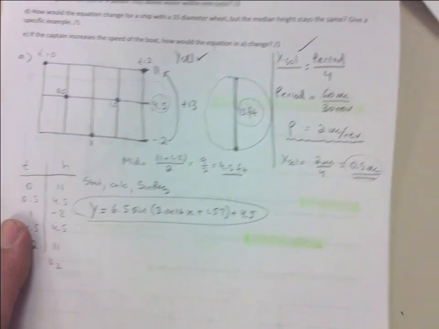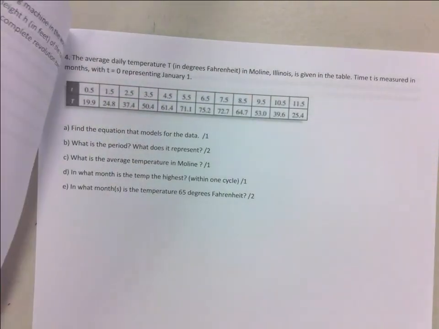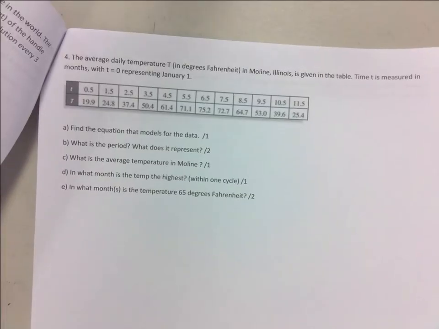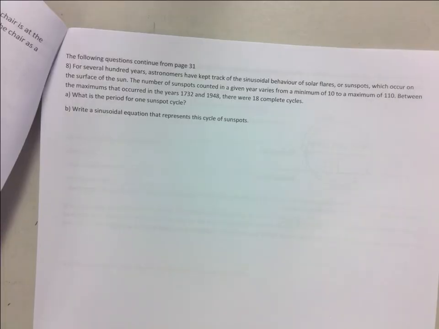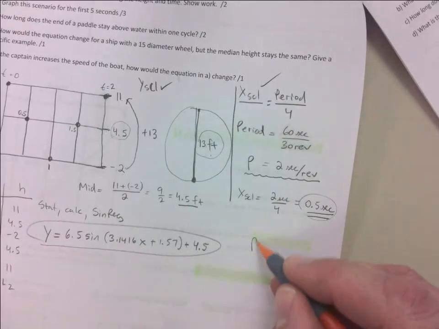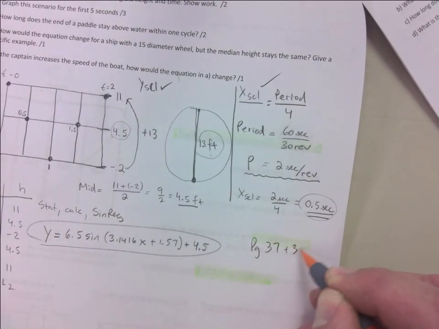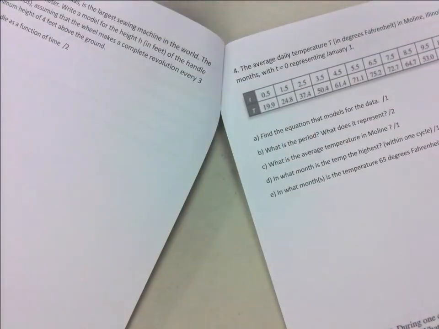So I'm going to ask you to go to 36. Actually, 36, I might hold off a little bit for now. Can you try 37 and 39? 37 and 39 for now. Page 37 and 39. Let me give you the answer so you can check right away.